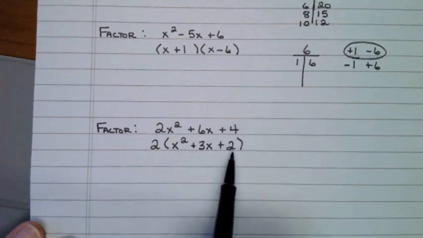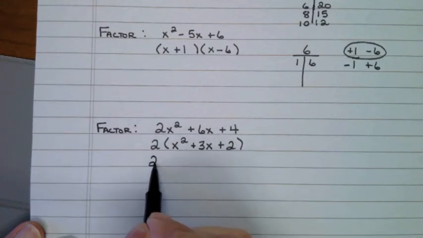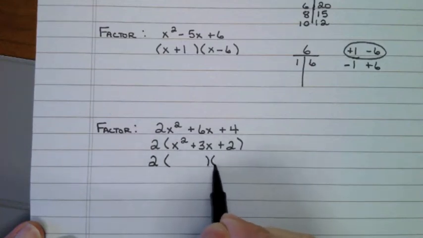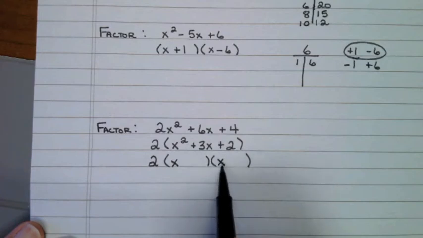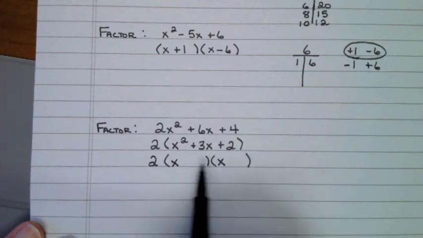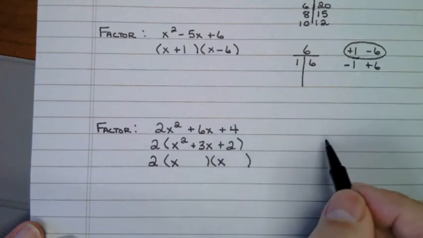Now I'm going to factor this trinomial. This greatest common factor stays out here on the outside, and I make two sets of parentheses. I need to find two numbers. Remember, the x goes here and x goes here. I need to find two numbers that add up to be 3 and multiply together to give you 2.